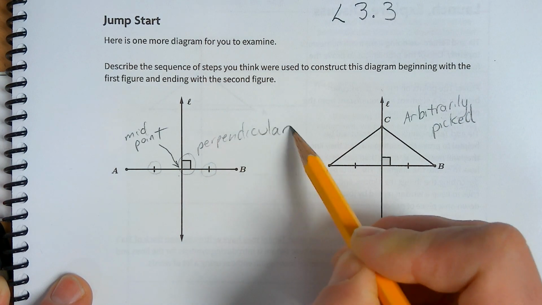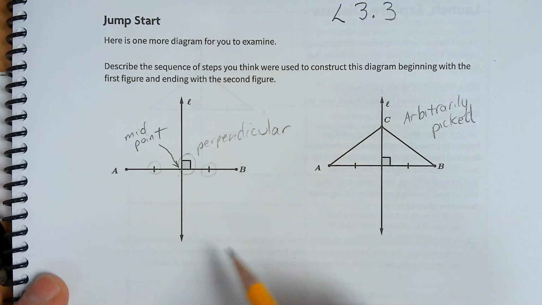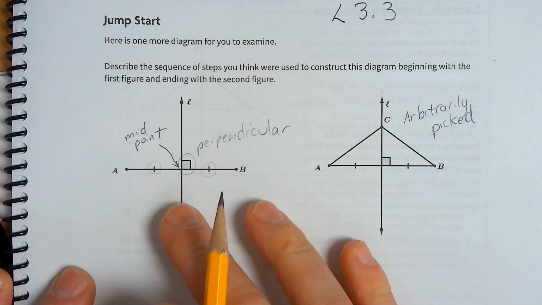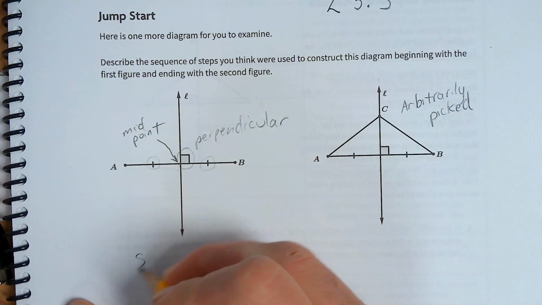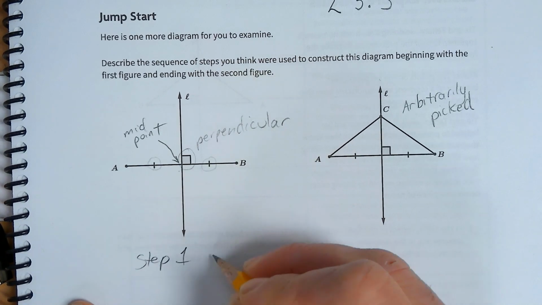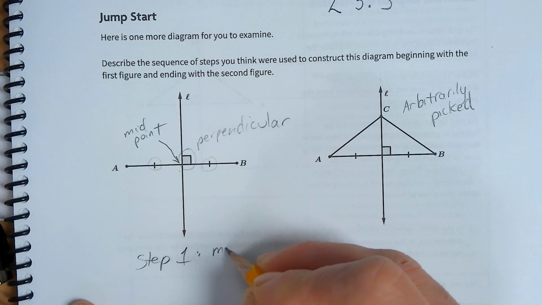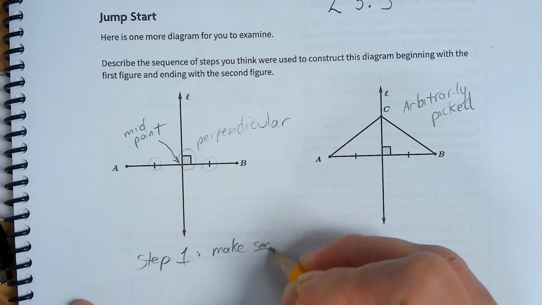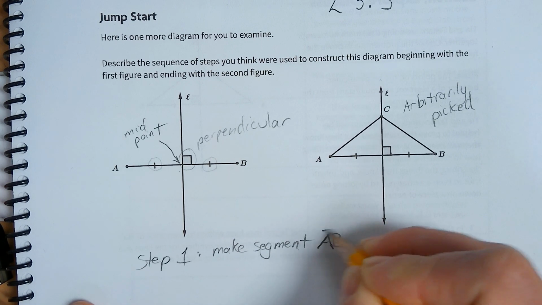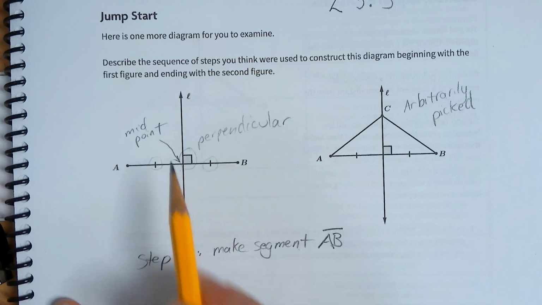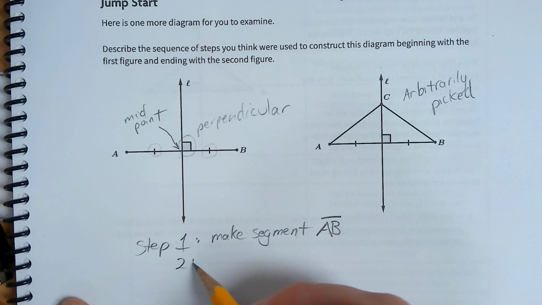Now maybe they made a perpendicular bisector construction, but whatever they did, they put that line through the midpoint of that segment, which means that segment had to be there before. So step 1, make segment AB. The segment has to exist before you can find the midpoint.